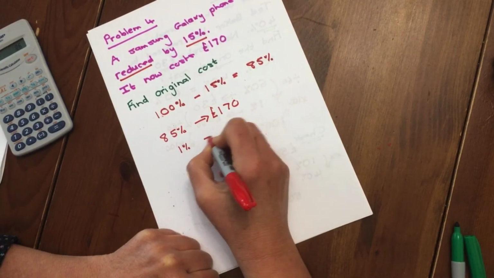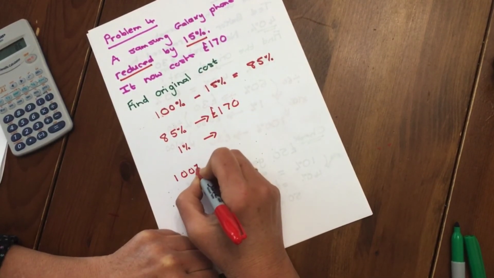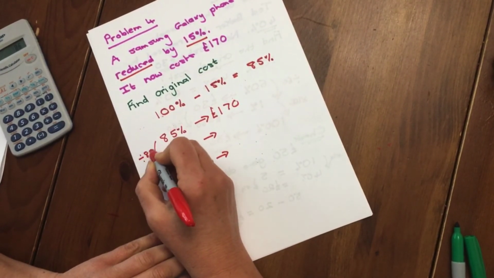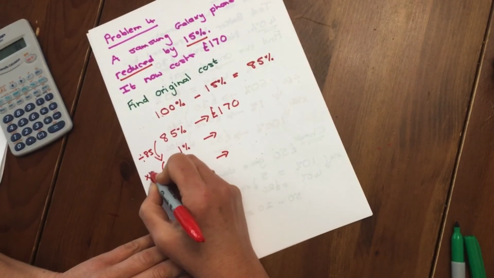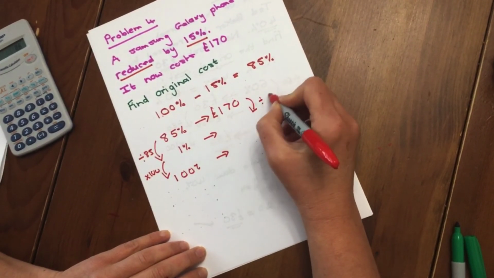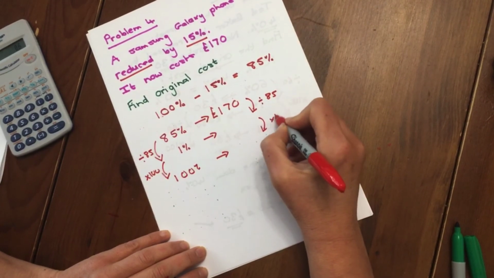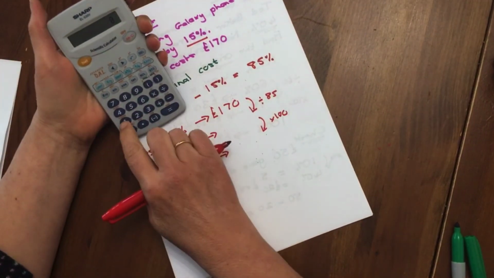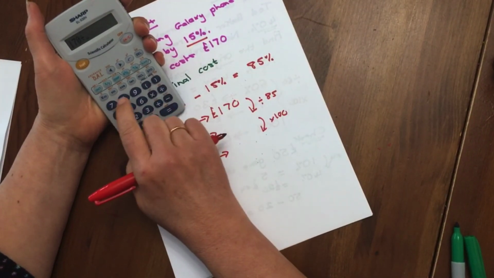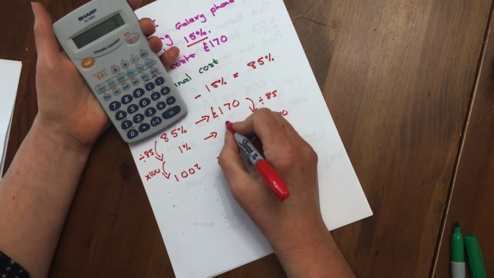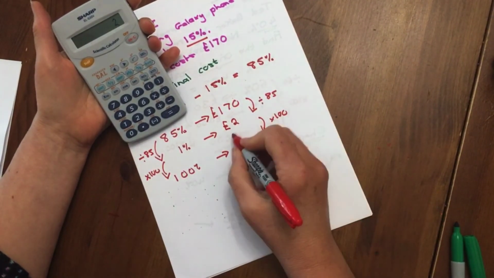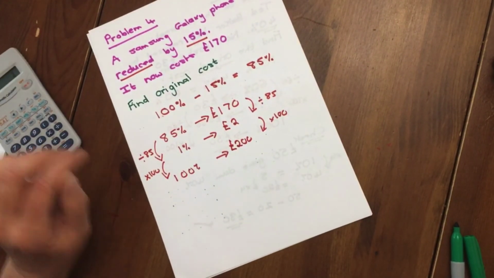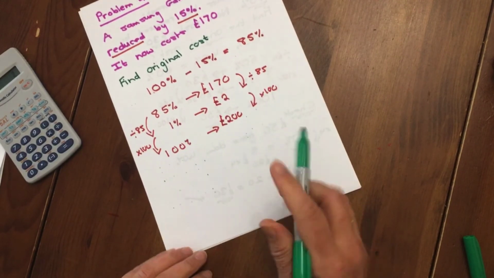I'm going to find 1%, I'm going to find 100%. So the steps I do, I'm going to divide by 85, then I'm going to times by 100. So we get our calculator. 170 divided by 85 will give me £2, and 2 times 100 will give me £200.